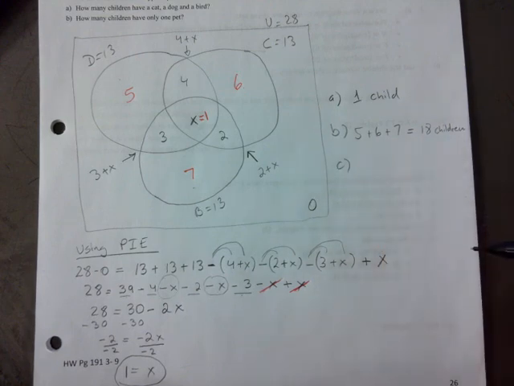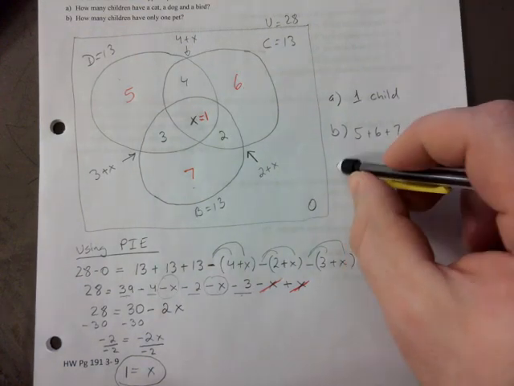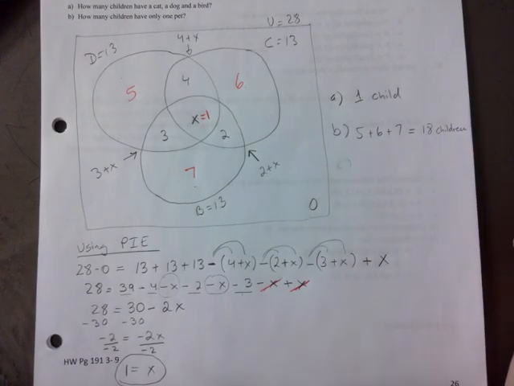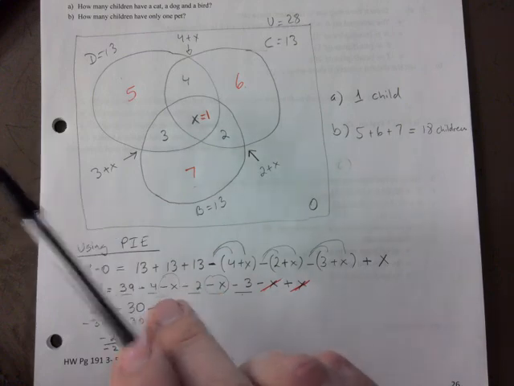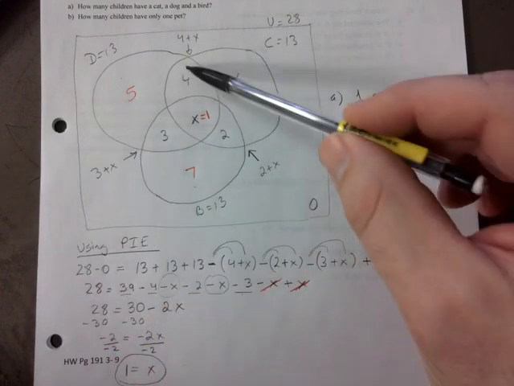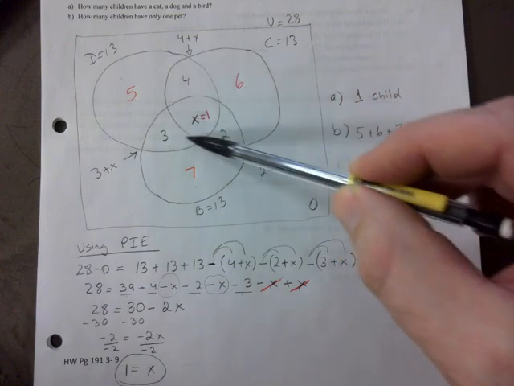And C. Oh, there is no C. Sorry. I do have a C and a D, by the way. I could ask you how many children have a dog and a cat. Dog and a cat. That's this here, right? So that would be 5.